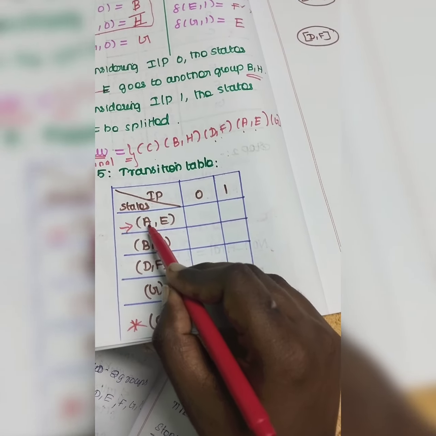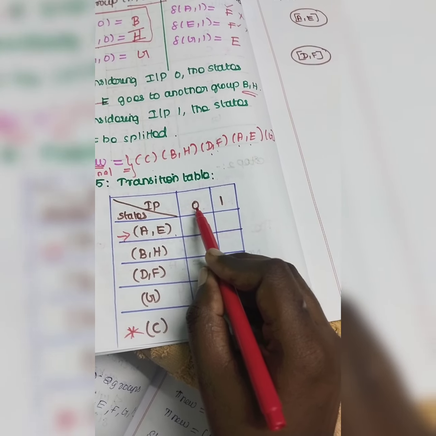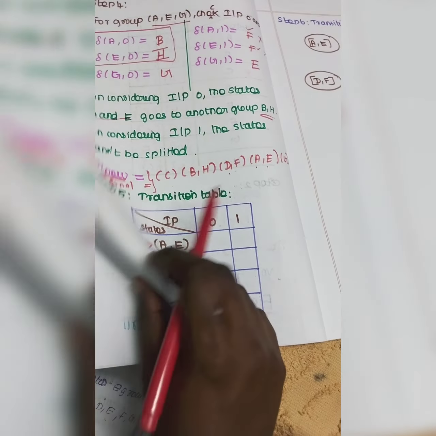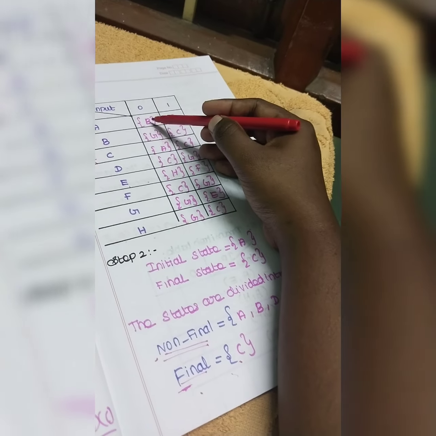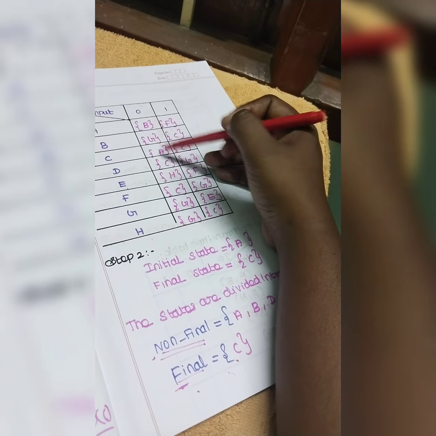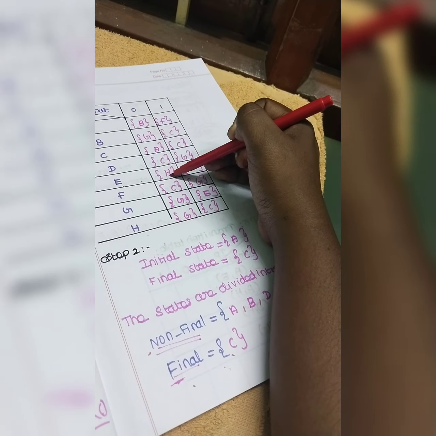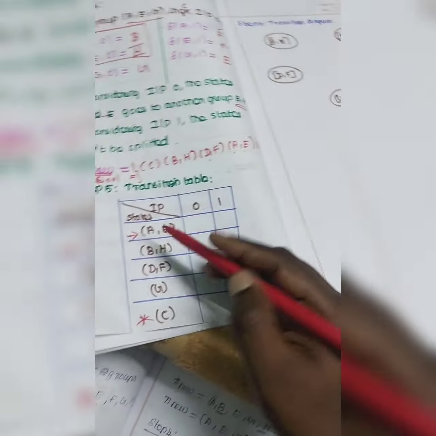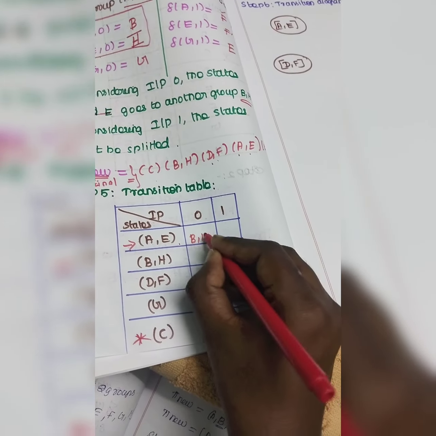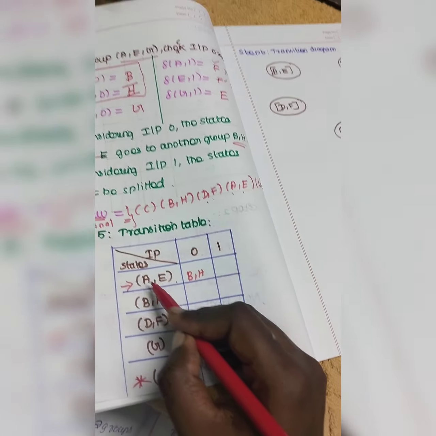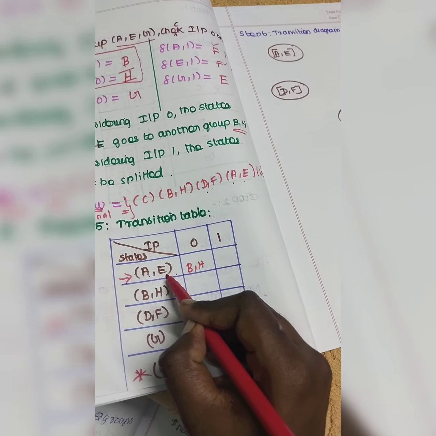You can check where AE goes when processed with 0. So you can check the table for A and E. A and E processed with 0 gives B and H. B and H, do you have any other states in the table? B and H is one state, so no issues. You have to write B and H. Next, check where A comma E goes with input 1.